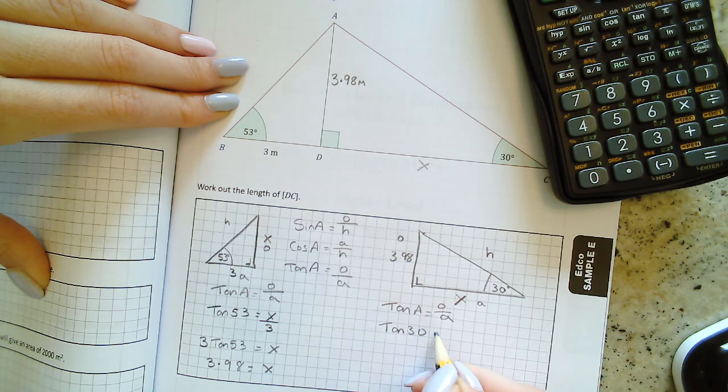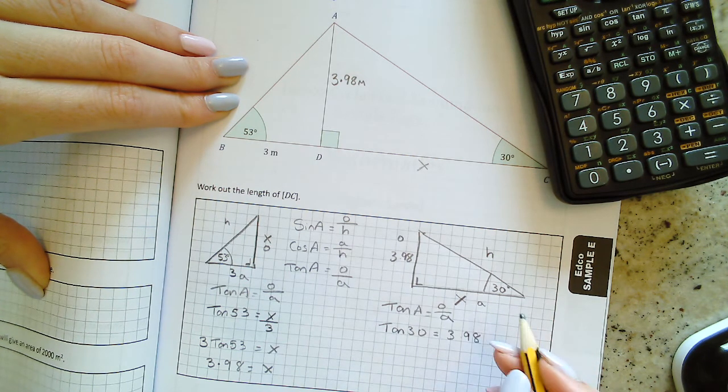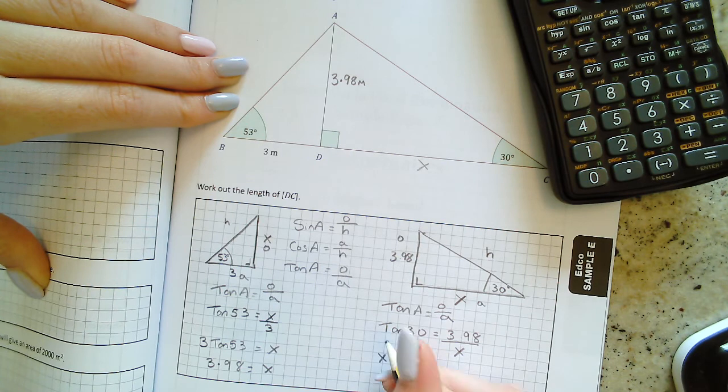Let's fill in. Tan 30 equals 3.98 over x. Now that is what I'm looking for, so I need to isolate it. I need to get it by itself. So I'm going to first multiply everything by x to get rid of that fraction.